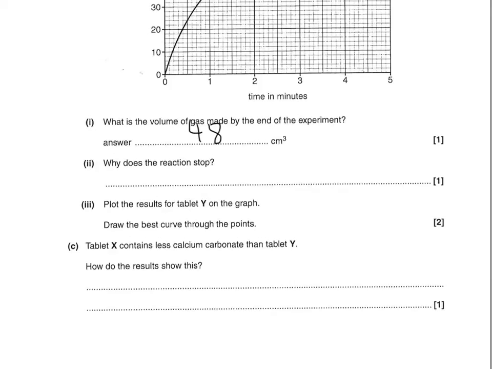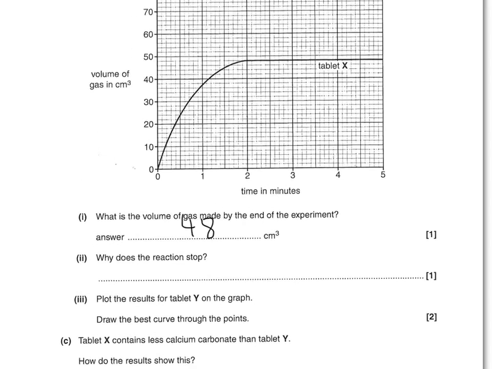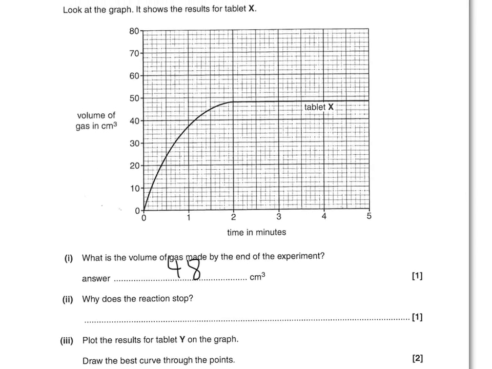And then it says plot the results for tablet Y on the graph. Draw the best curve through the points. So you've got to make sure that you plot in the right places.